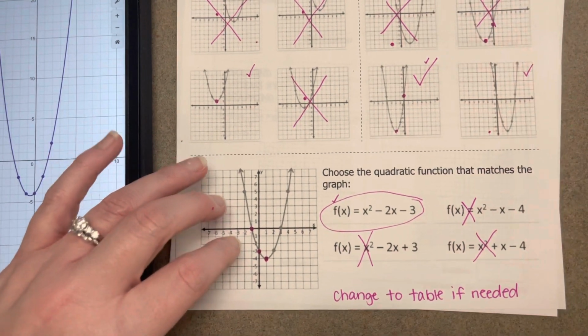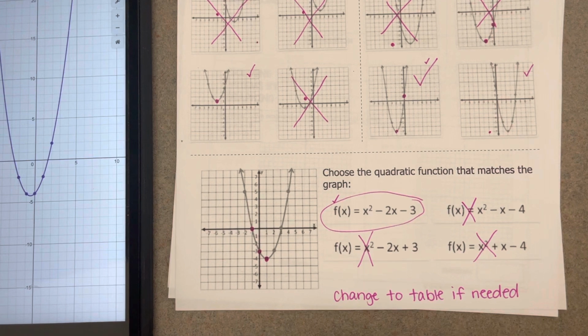Okay, these are your notes for graphing quadratics. You do have an assignment that you need to complete. If you have any questions, please let me know.